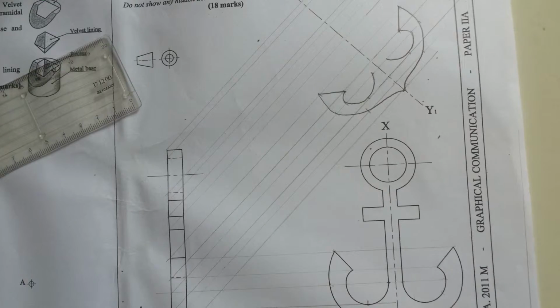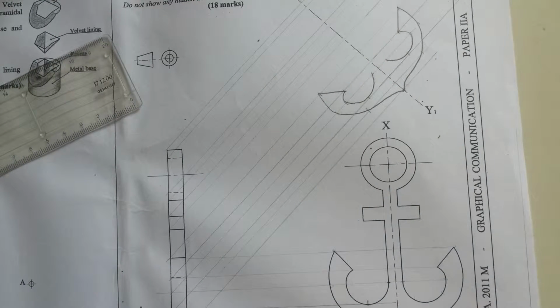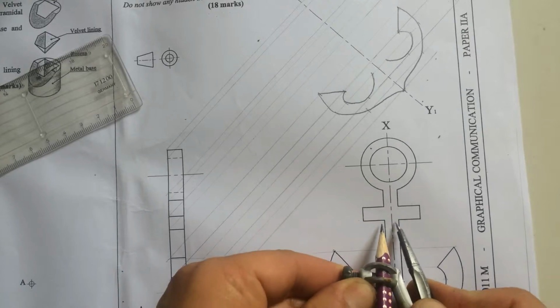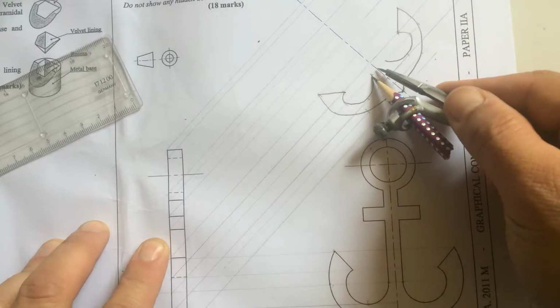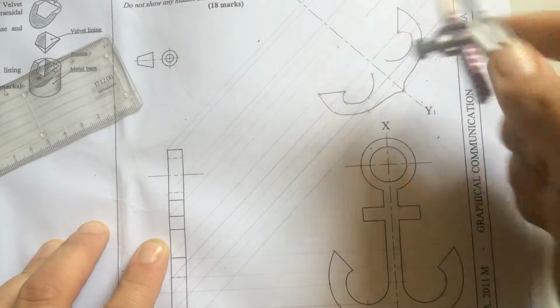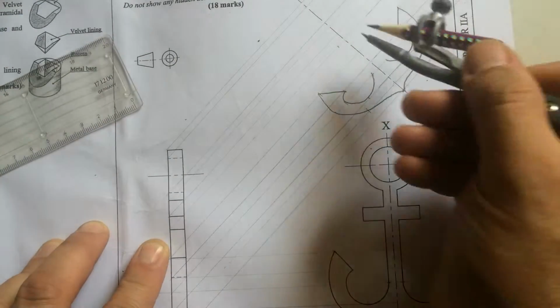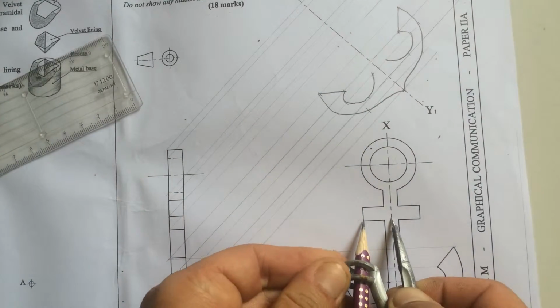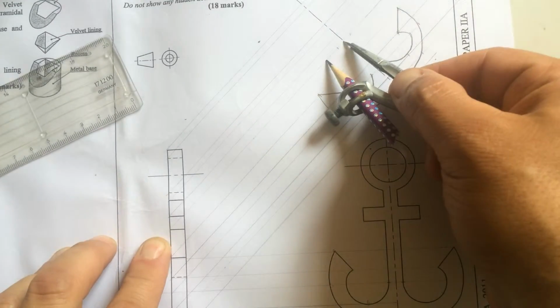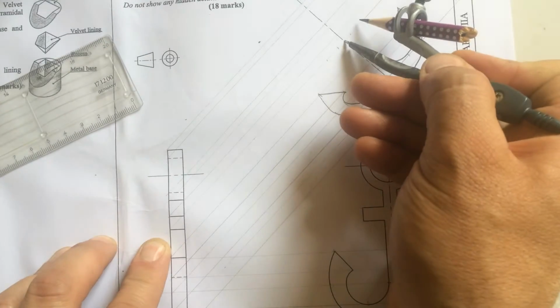So what I'm going to do now is continue the points. I finished these two points, I'm going to do these two points now. That far away from the XY line. Here, it's the same distance as here, but up here. And there. On the same line, I've got these two points, there and there.